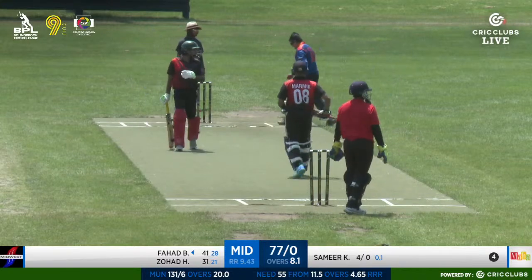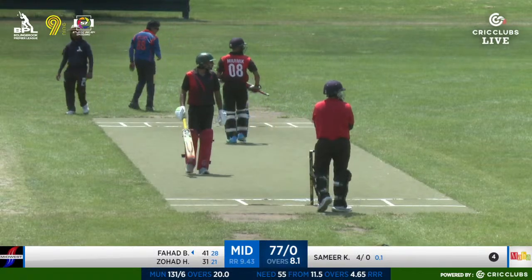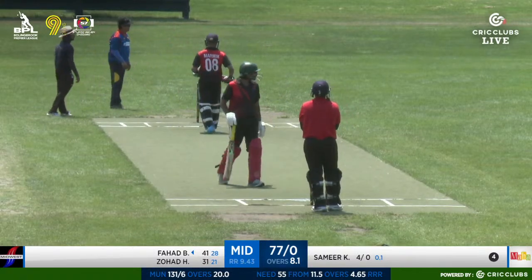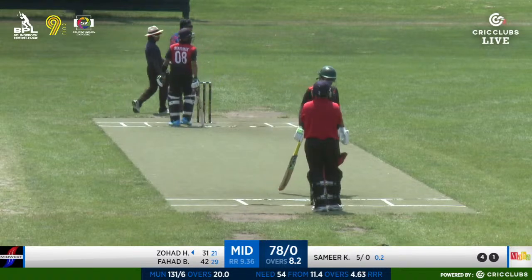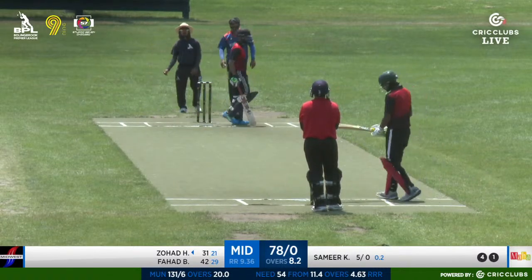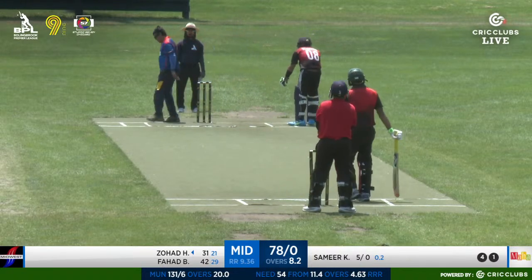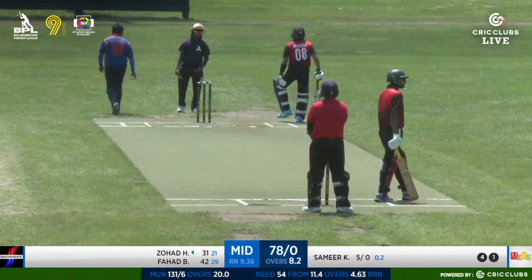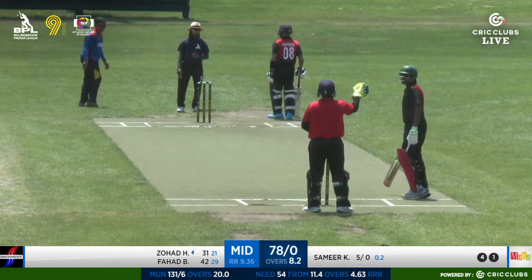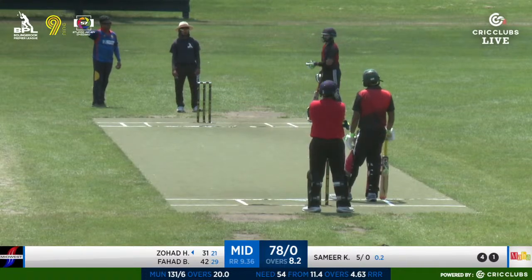Just pitched up, driven easily through to about the 30-yard circle in the cover region. Just walk through for a single. Perhaps if it was a bigger run chase, they might have been pushing for 2, but really not necessary at this moment. Again, stranger things have happened, but right now, on a beautiful day here in Bolingbrook, we're not expecting too much strange.